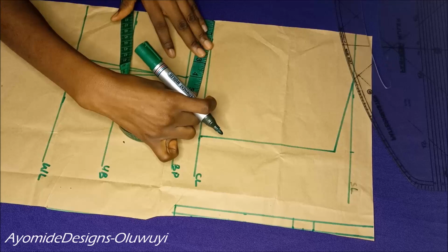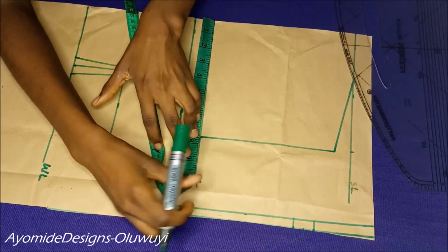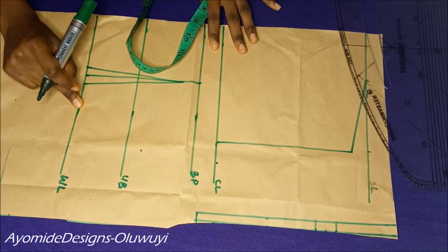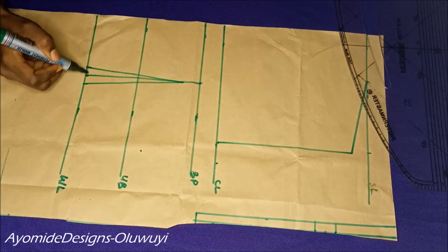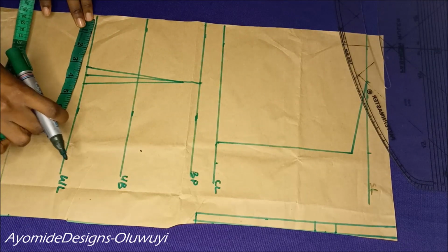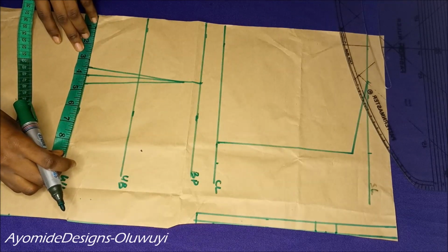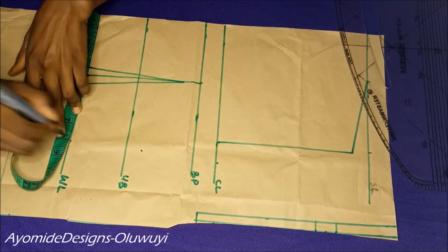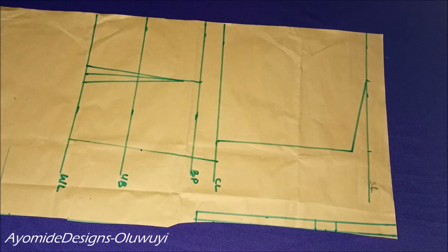Afterwards, on my chest line I'm going to be placing a quarter of the bust measurement I'm working with, which is 8.75. 35 divided by 4 is 8.75, and on the waistline I'm going to be placing a quarter of the waist measurement I'm working with plus 1 inch dart allowance. Always remember to include your dart allowance. That gives me a total of 8 inches. So on the waistline I'm going ahead to place 8 inches, and once I'm through with that, I'll connect it together with my pattern master.